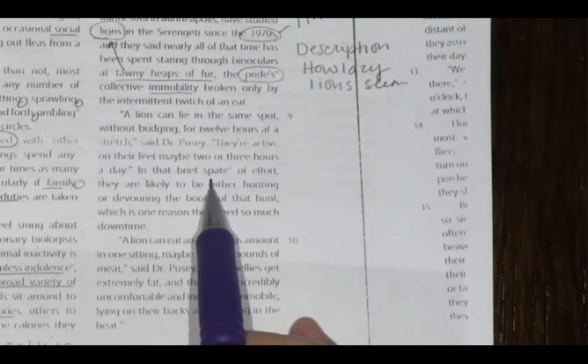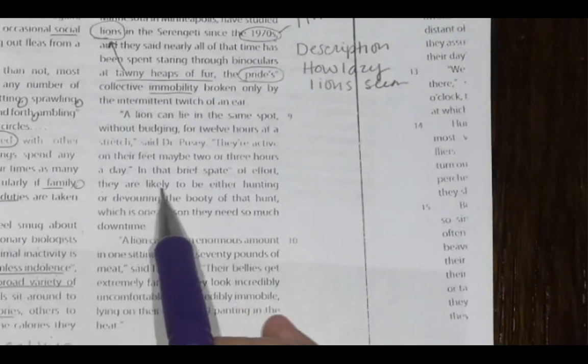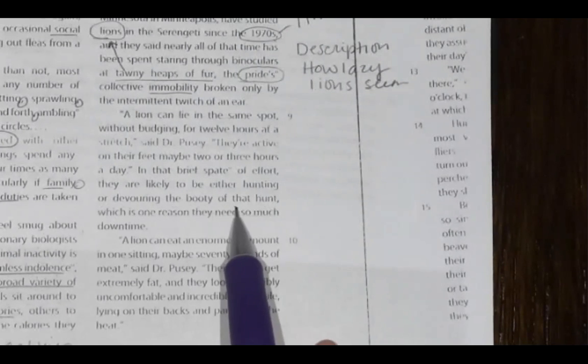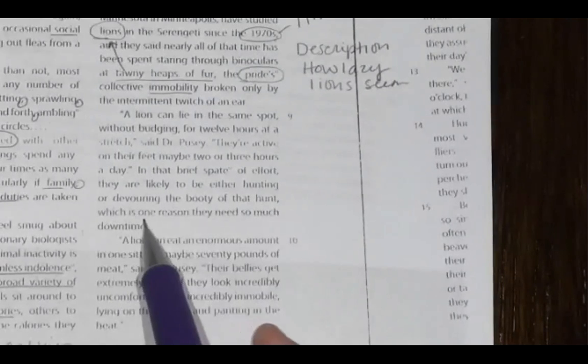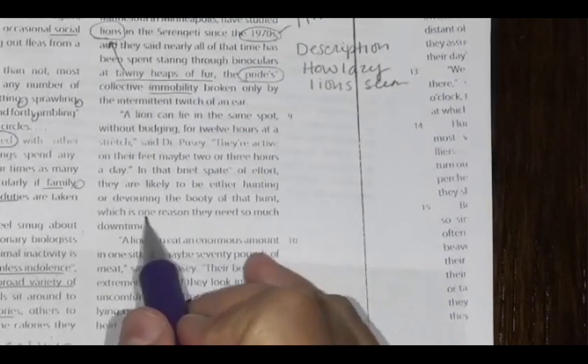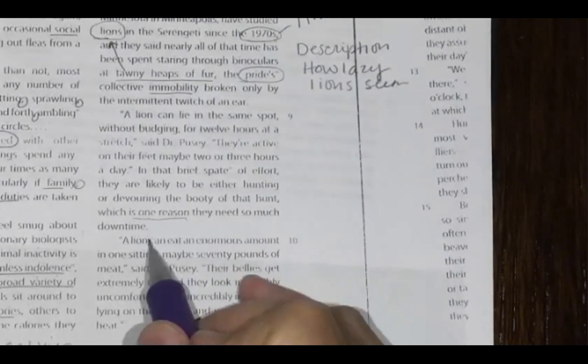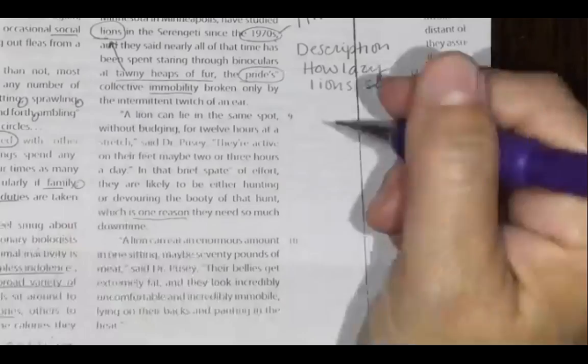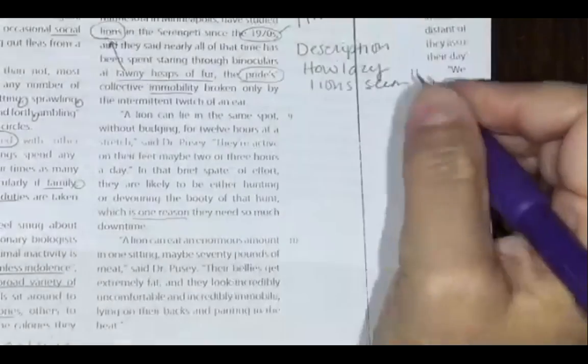In that brief spate of effort, they are likely to be either hunting or devouring the booty of that hunt, which is one reason they need so much downtime. It's a cause and effect. Yes, it is definitely a cause and effect.